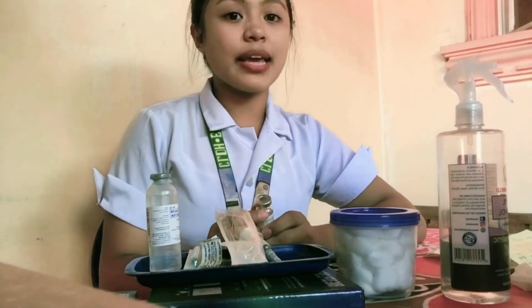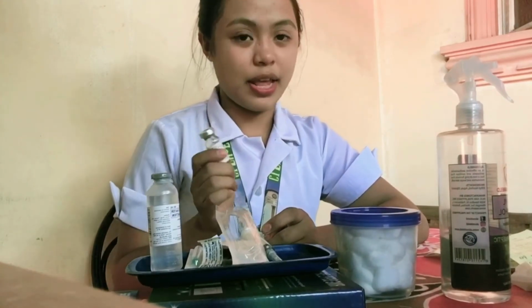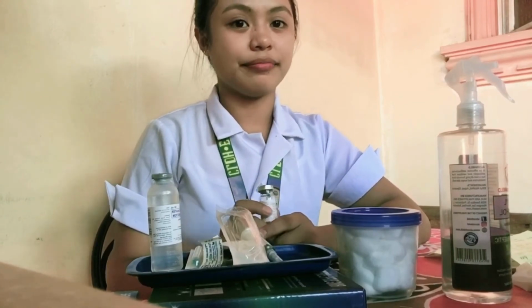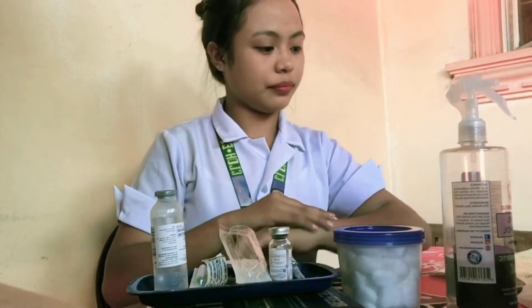After mixing our powder vial, if it is reconstituted, we need to write the date and the time that we prepared it. If it is not reconstituted, then it is ready to give or inject to the patient. Let's assume that it is not reconstituted. Now we need to check our MAR for the amount of the powdered vial that we need to give to the patient.